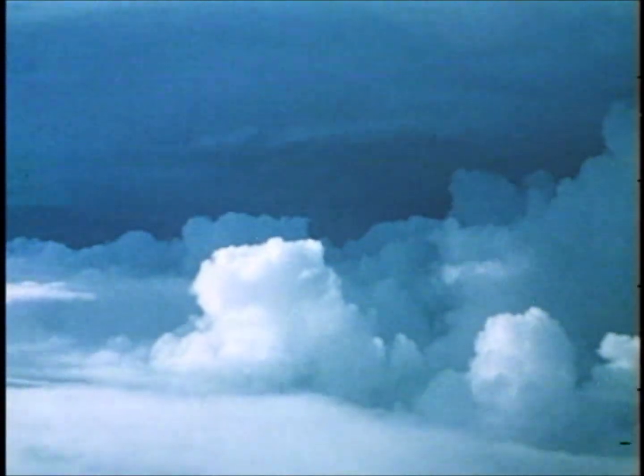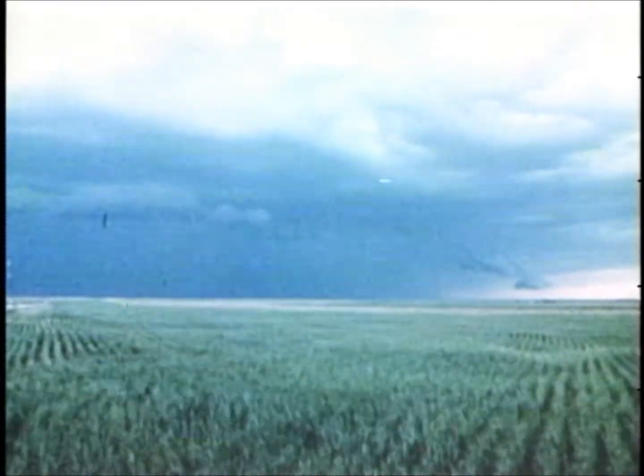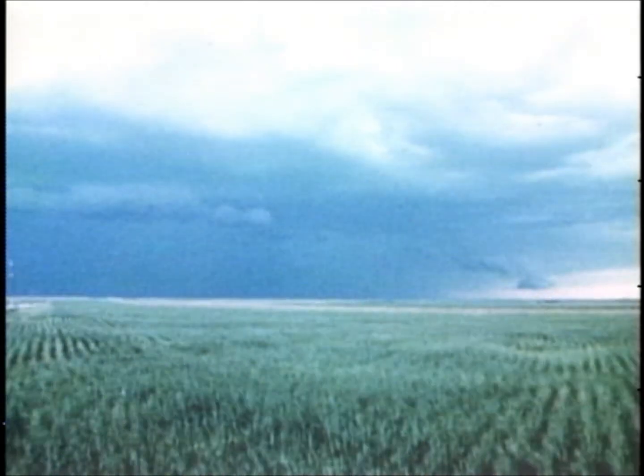In clouds, ice crystals may grow large enough to fall. Those that fall into warm air melt and become rain. Much of the Earth's rainfall forms in this way. But falling ice crystals can initiate other forms of precipitation.